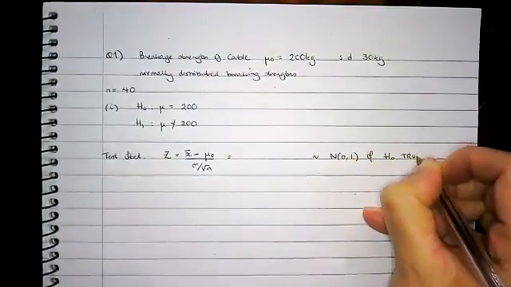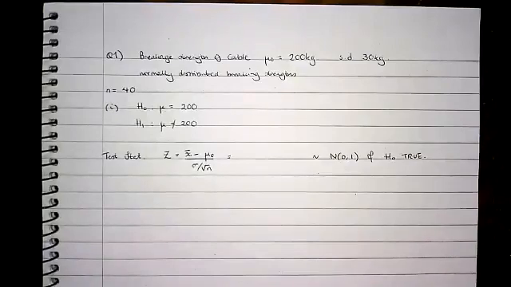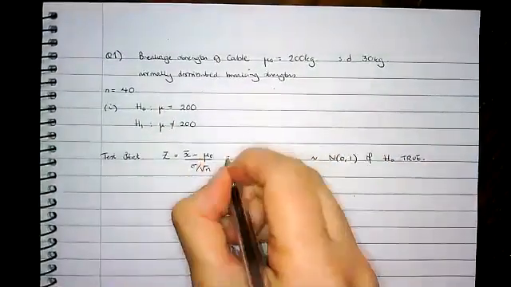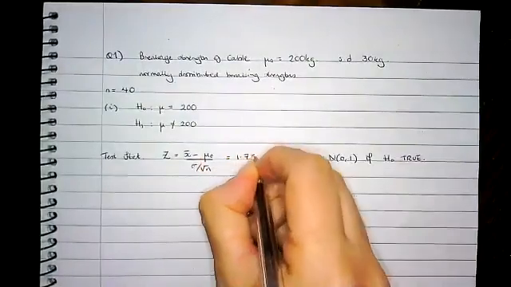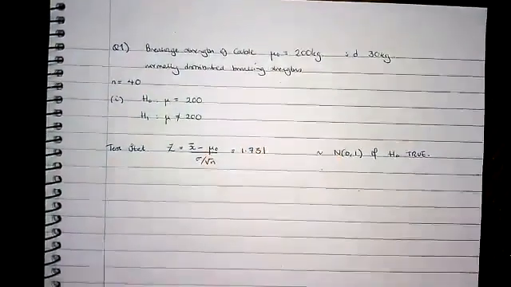So if H0 is true, this Z should be normally distributed with parameters 0 and 1. So if I put the numbers from the question in there, I'm going to end up with a Z of 1.731.